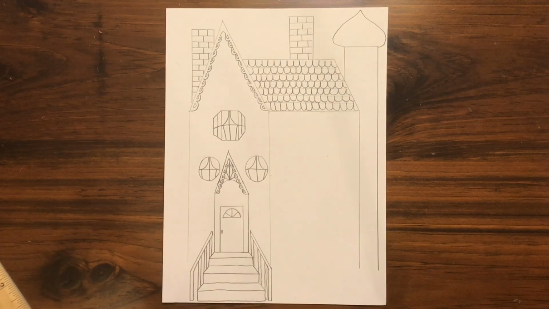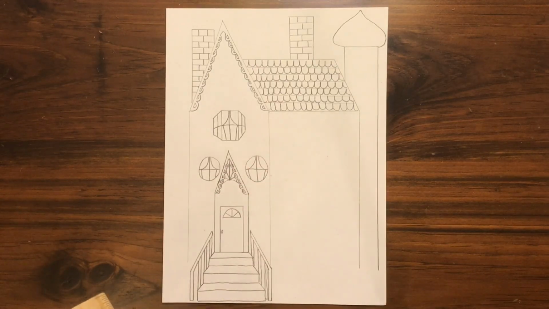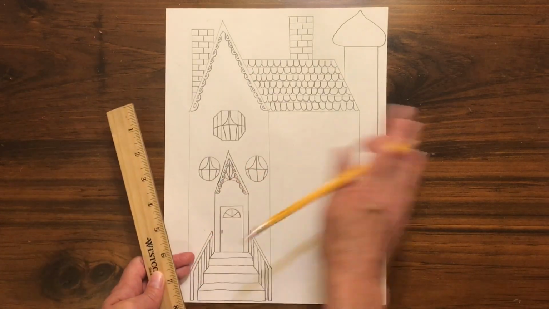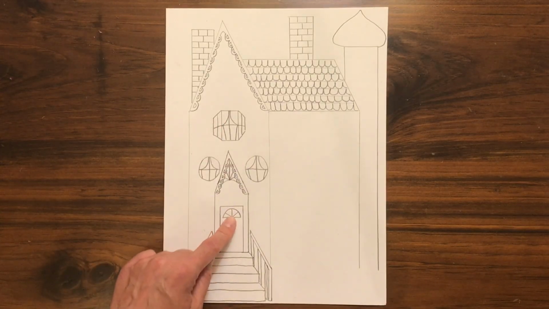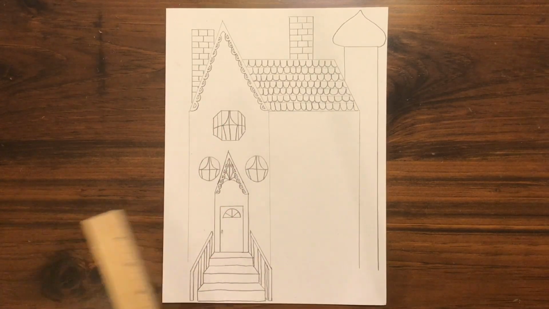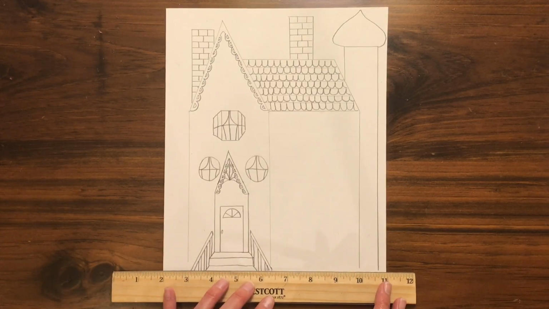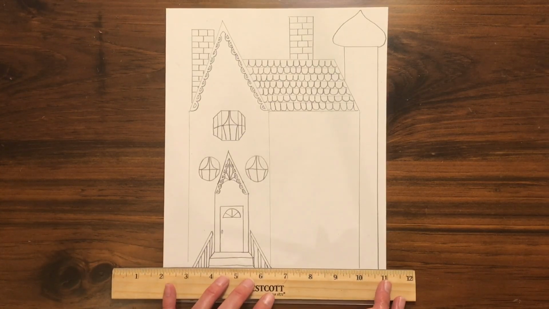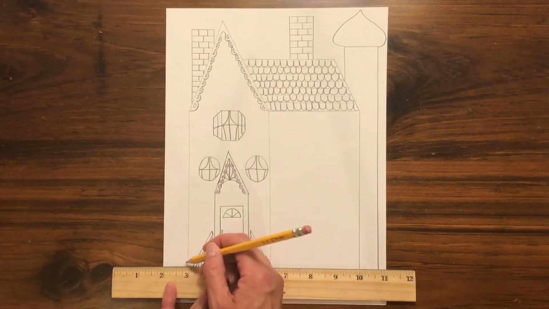Now I think I'm going to add some more windows because there's all this blank space and we need to add more windows. So far I have 3. That's technically 4. First, let's actually draw where the house ends before the foundation. So I'm going to go ahead and continue this line over here.